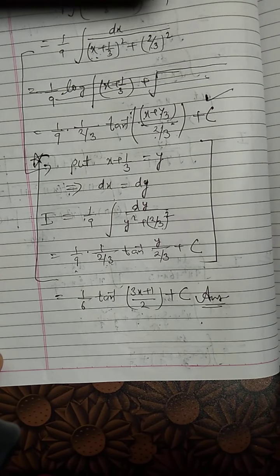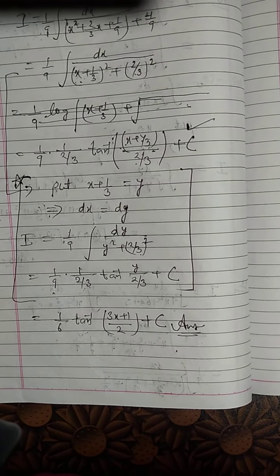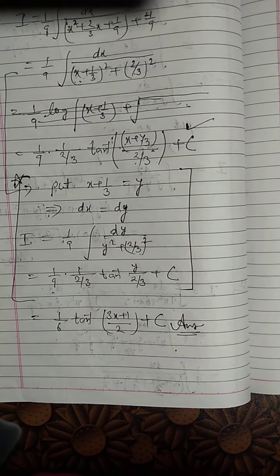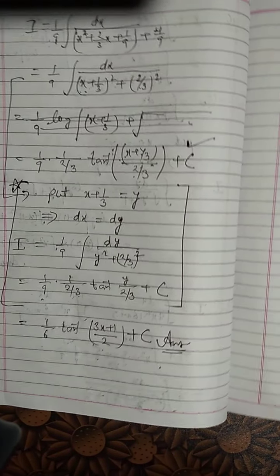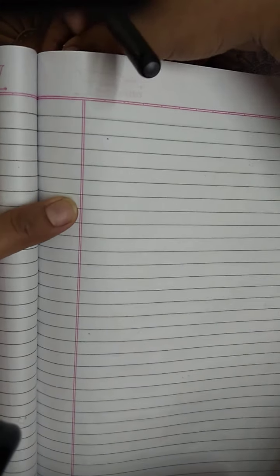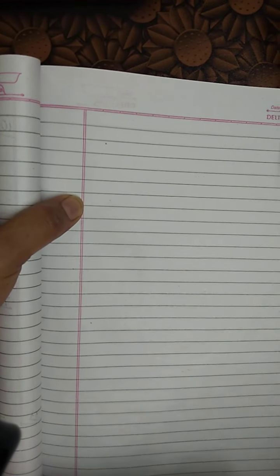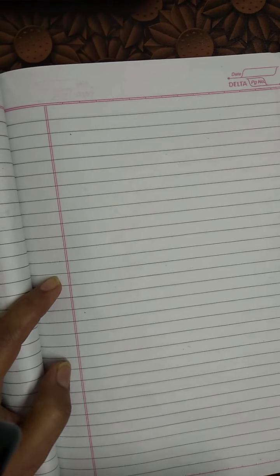Okay, and let us do a few more sums. Since in sum number 12 the constant is coming first and x square is having the minus sign, let us do that sum as well. Or sum number 12, let me keep it for you. We can do sum number 14 also.